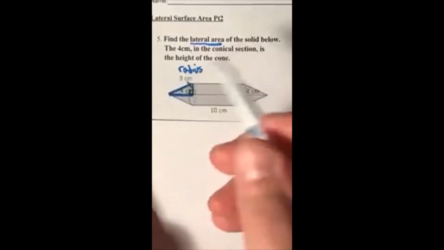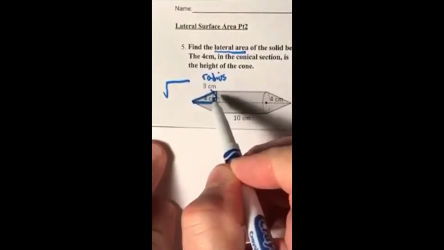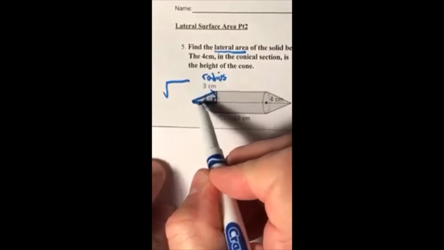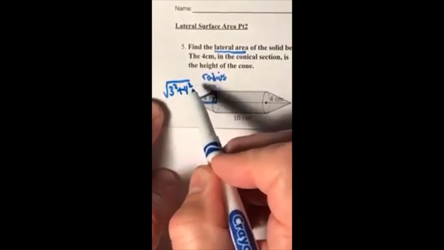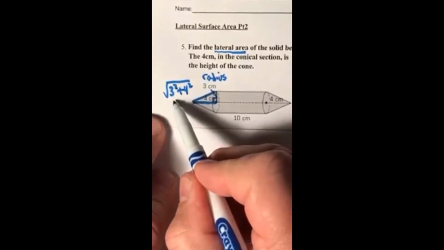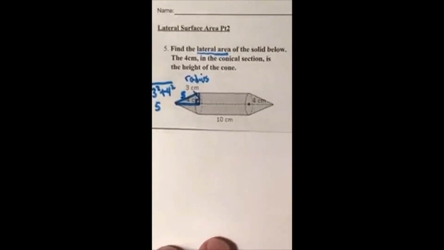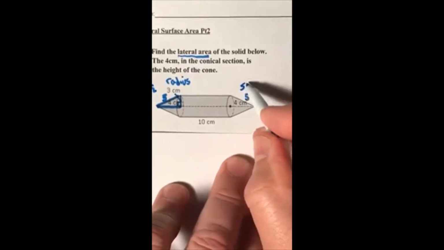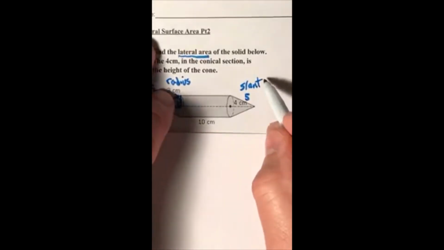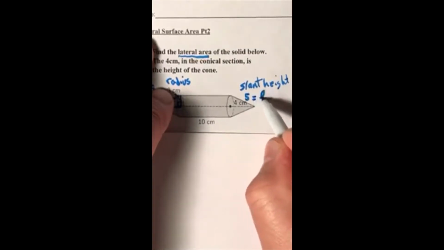Let's do the square root of, remember, the two sides that form the 90. Whenever you're trying to find the slant height and you know those two pieces, it's real quick. 3 squared plus 4 squared, right? That'll equal 5, and that's going to be my slant height. That's going to be the same as this one. So my slant height, that is the L, okay?